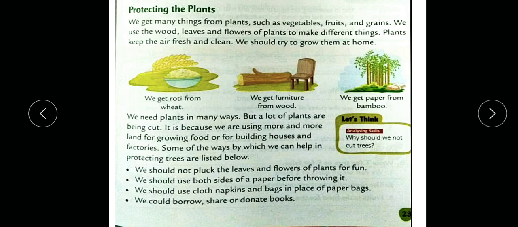They make paper by cutting trees. If we use less paper, they will make less paper, and then they will cut fewer trees. Okay, so somehow we can protect our plants.